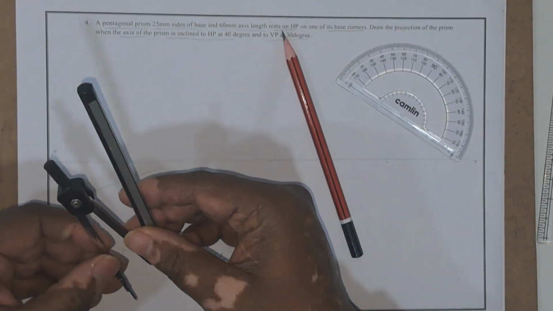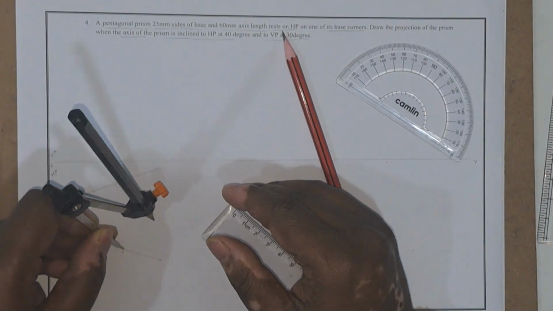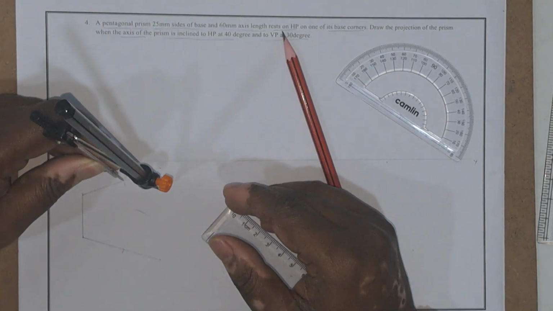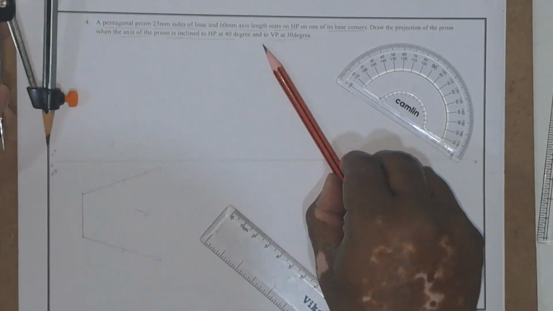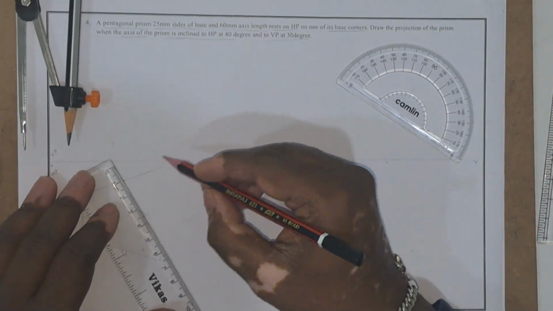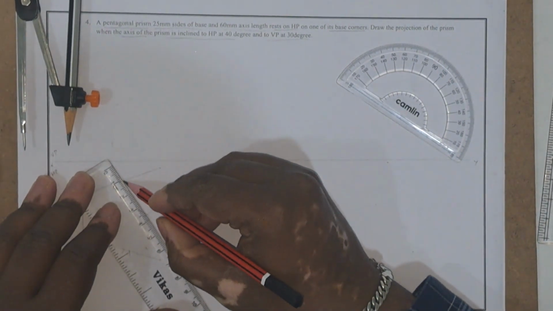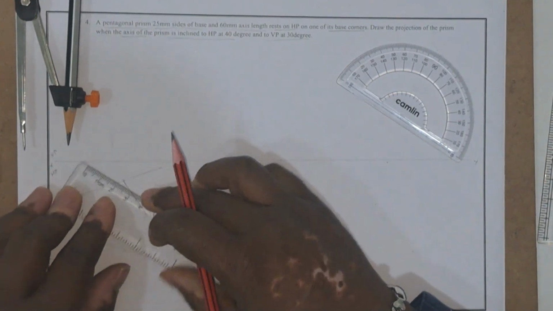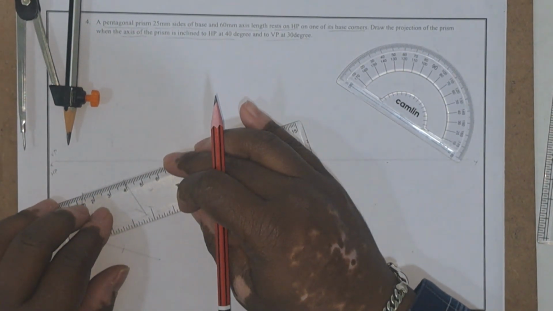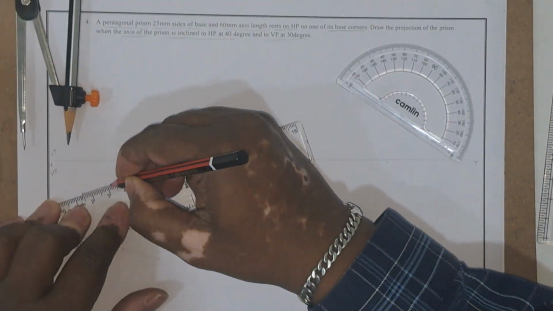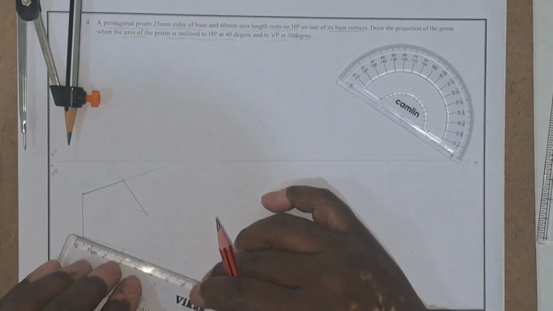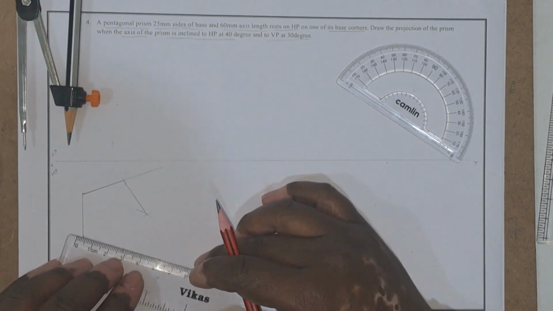The next step, from here, cut the arc. Join all these 5 points with the proper visible line and we shall get our pentagon. Right? This is very similar to what we did in the previous problem, and the first position, if you observe, will be exactly the same as in the previous question.